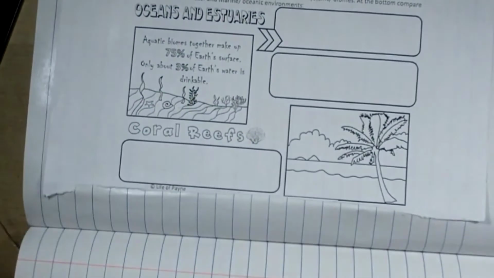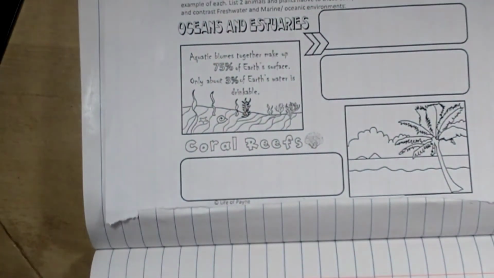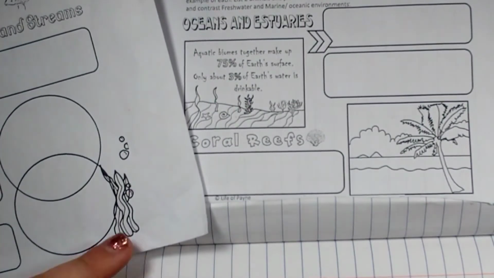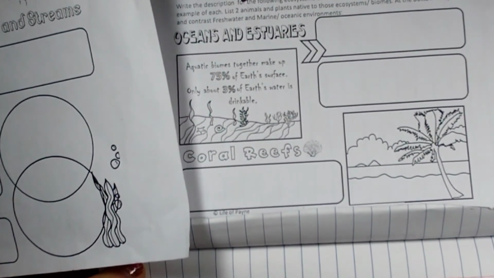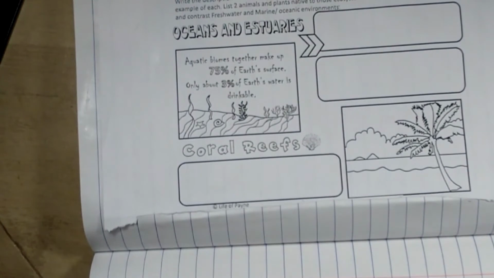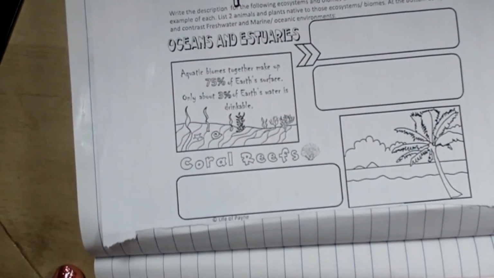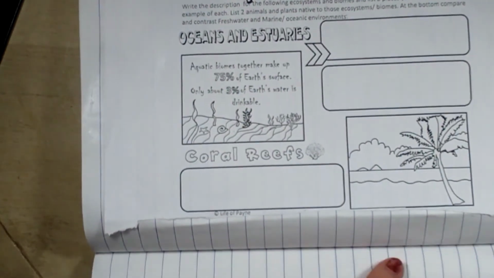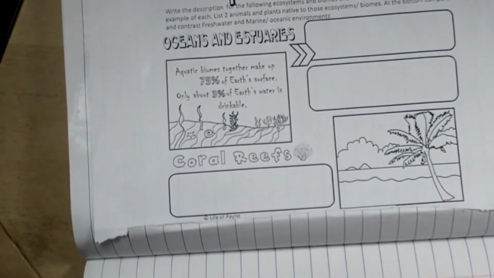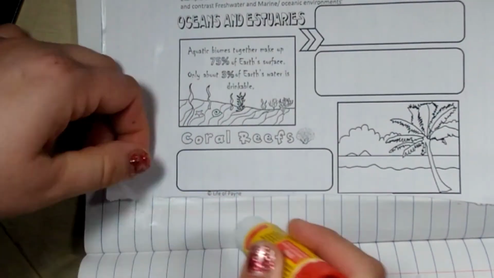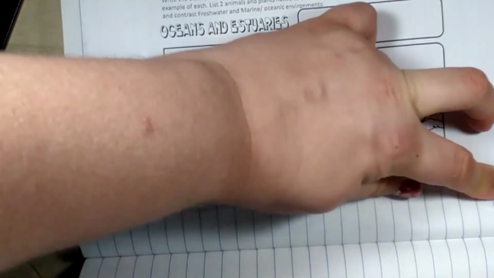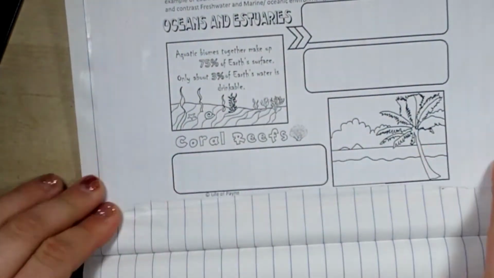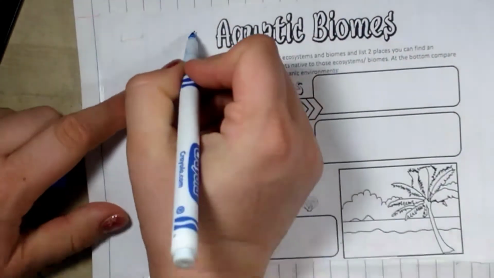All right. And then I'm going to glue the other one, the one that says freshwater. So we're going to do a little bit different than what the directions say here because I'm not using it as an activity, I'm using it as notes. So aquatic meaning ocean or water.